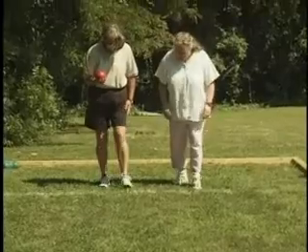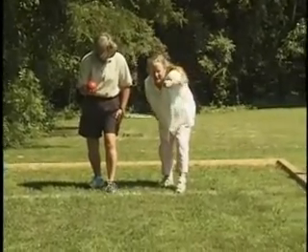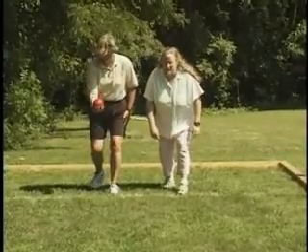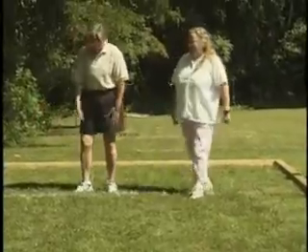Good sportsmanship should be displayed in practice as well as during competition. This means a coach should provide positive reinforcement to the players and provide constructive advice to correct mistakes.